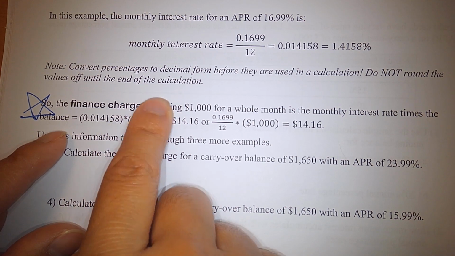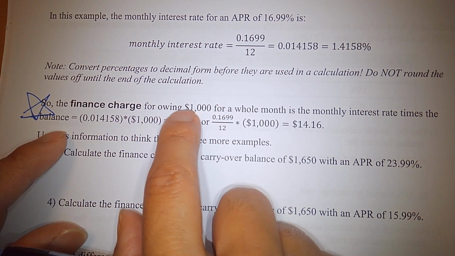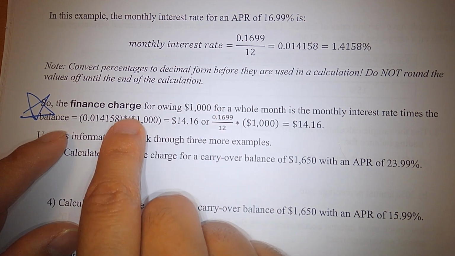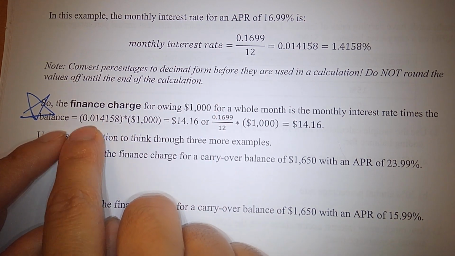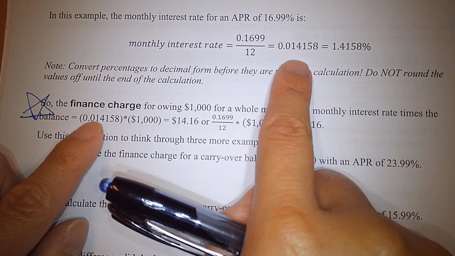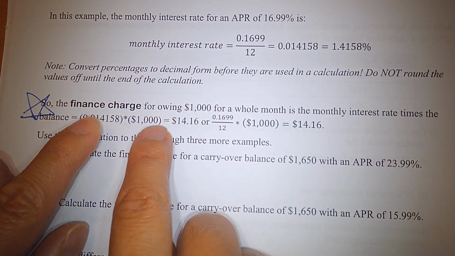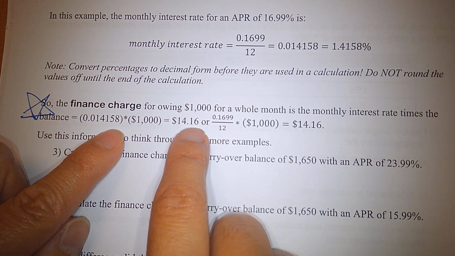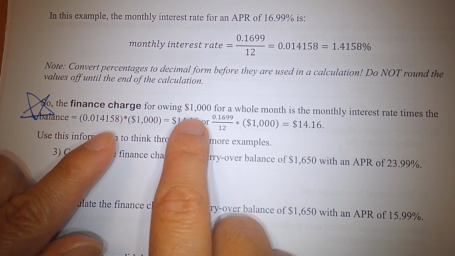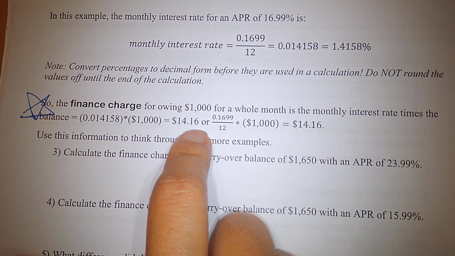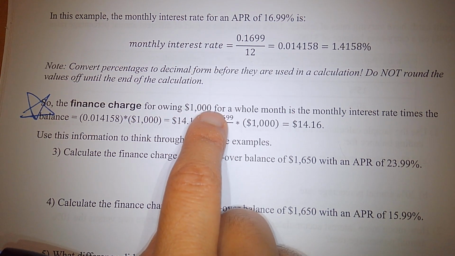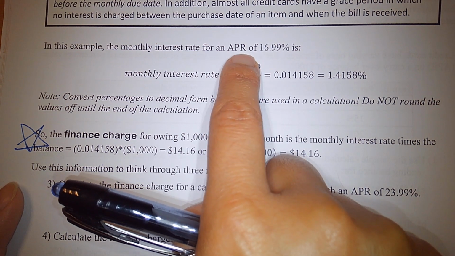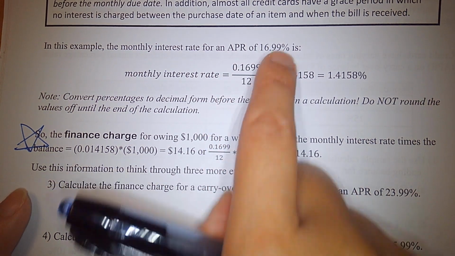I would say this is not called a principal, but this is the money we owe: $1,000 times this monthly rate, which we computed as 0.14158, and then we multiply them, which gives us $14.16.